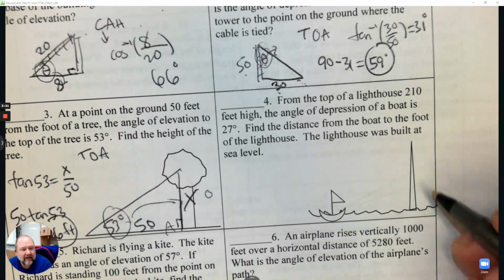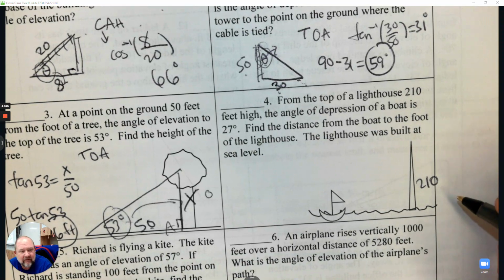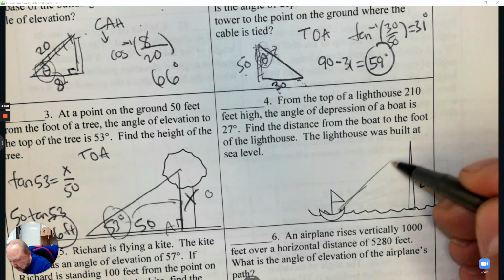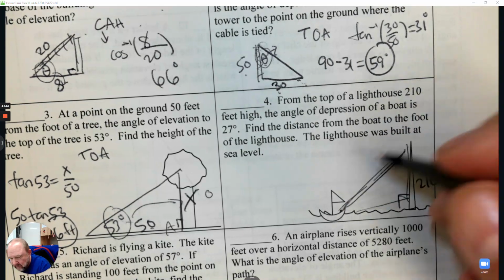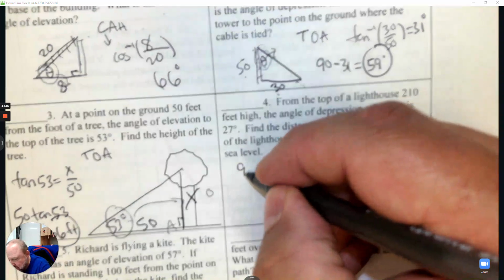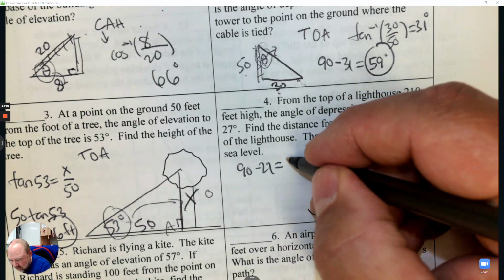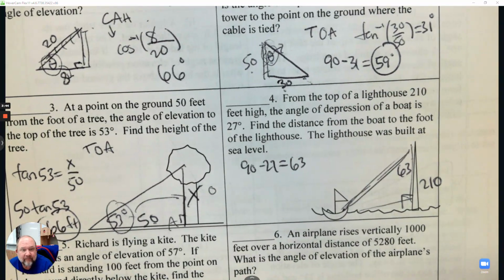From the top of a lighthouse, 210 feet high. So this lighthouse is 210 feet high. I can already see the angle of depression down to the boat. So I already see this triangle that's going to be formed here. So the angle of depression is outside the triangle. So the first step is to subtract 90, and that's going to be 63, and that's going to go inside the triangle there at the top. 63? Yeah, 63. All right.